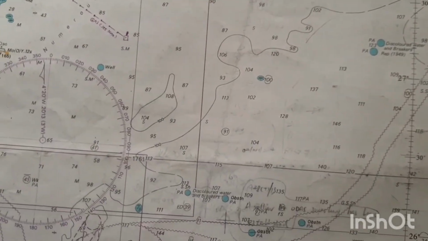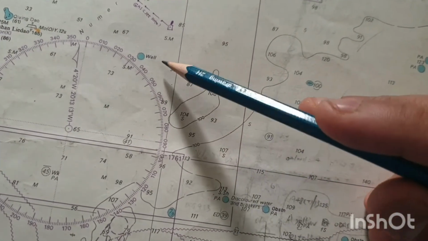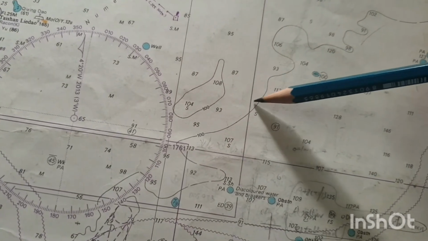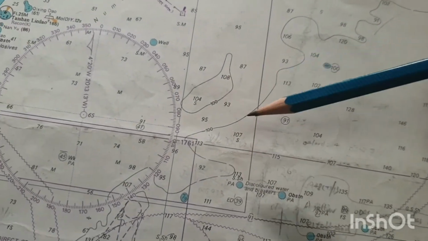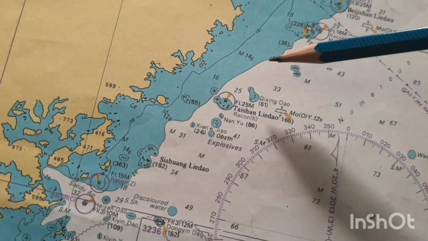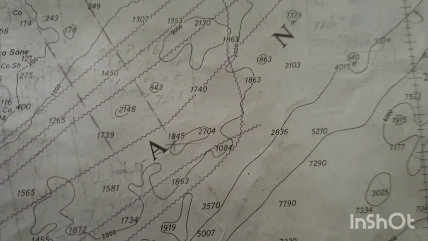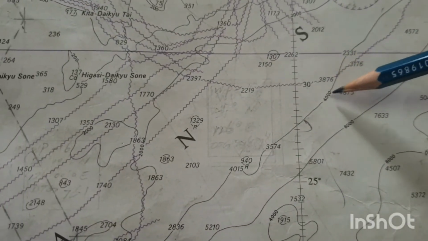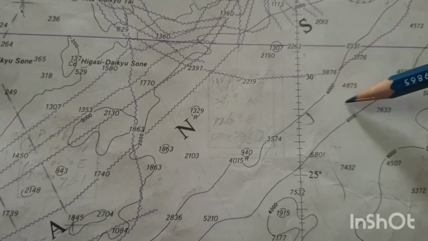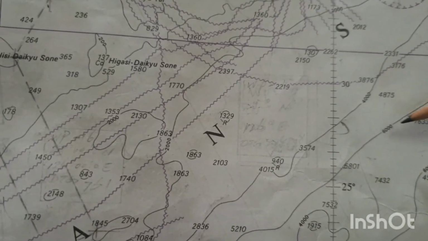divided by contour lines. You can see here, this is 100 meters. The depth on this side of the line is less than 100. Depths on this side of the line are more than 100. Similarly, you will find this is the 20 meters. Depths here are less than 20, depths here are more than 20, and so on. See, you can find here depths of 6,000 and 4,000. Depths on this side are less than 4,000, here are more than 4,000. Depths on this side are more than 6,000, this side is less than 6,000.